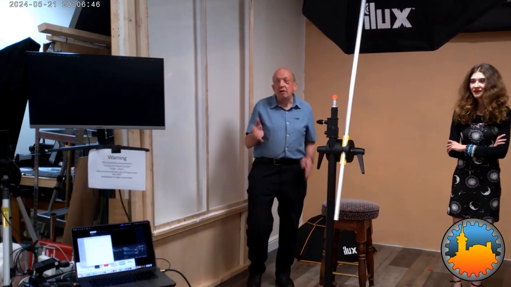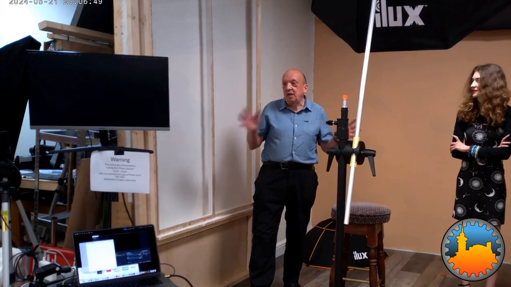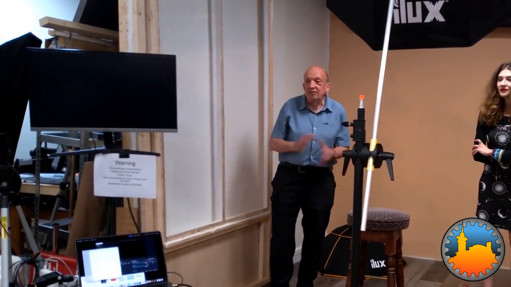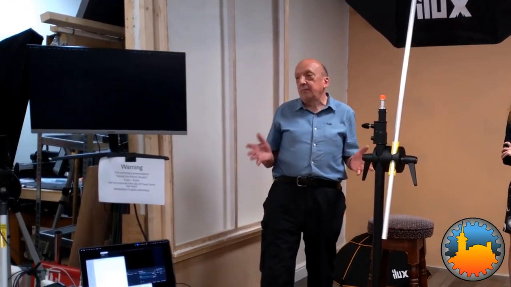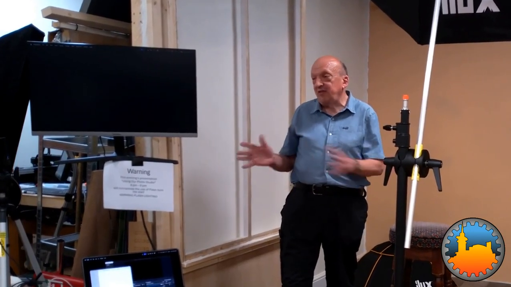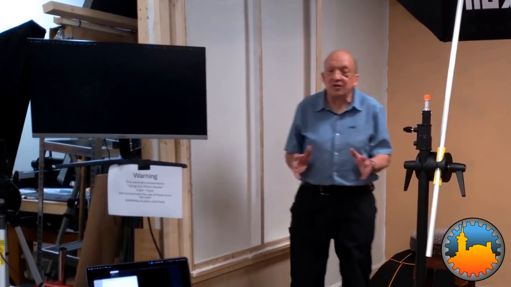What we're going to do today is have a look at some simple setups in the photo studio at MakerSpace, to give you some idea, if you've never set up an environment in a studio before, how to set up some lights and get some nice pictures.